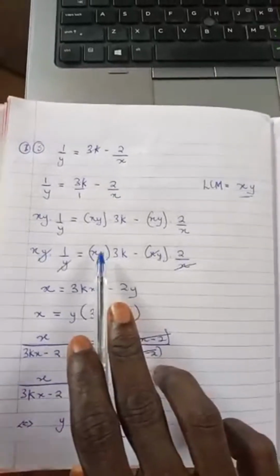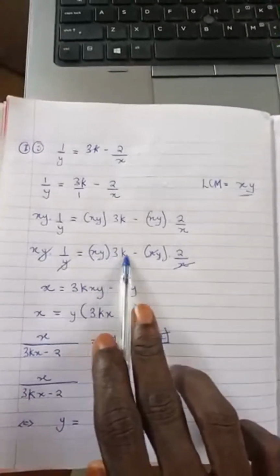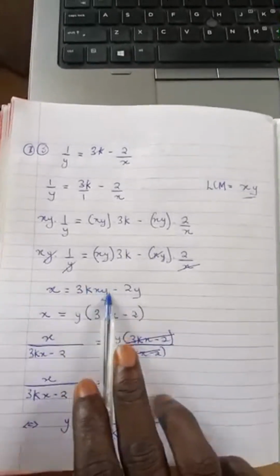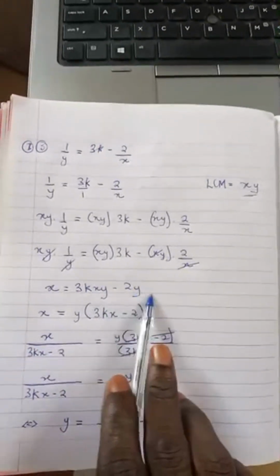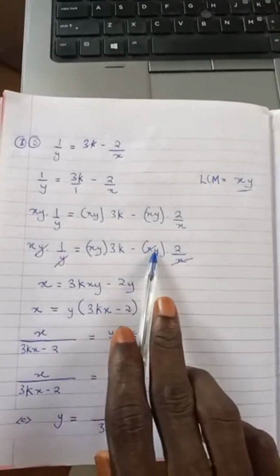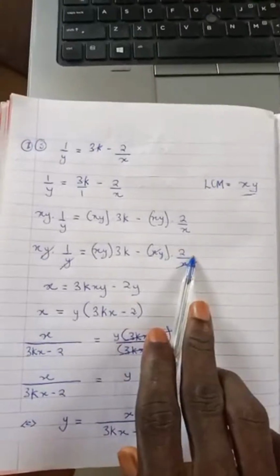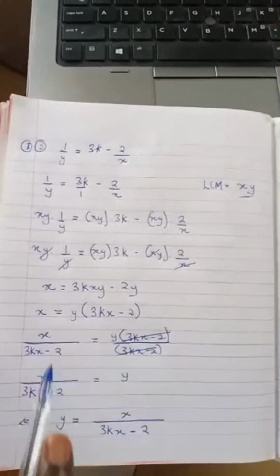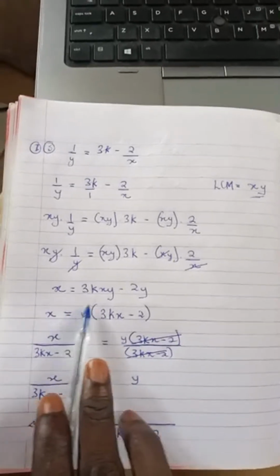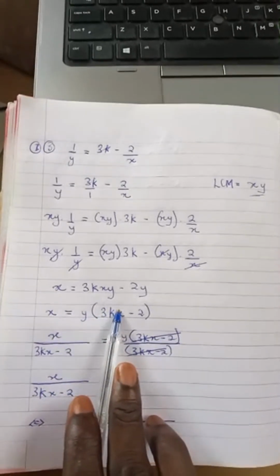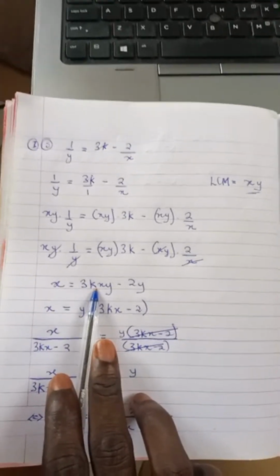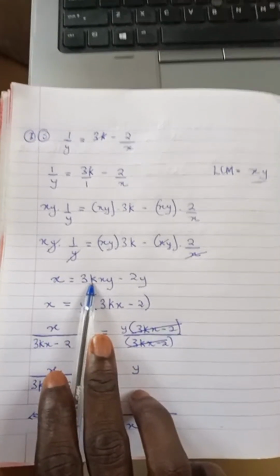And multiplying xy times 3k will give you 3kxy minus 2y, because x has cancelled x here, and we are left with y times 2, giving you 2y. Now, having this as the expression, we have x is equal to 3kxy minus 2y. This is the expression we now have after eliminating the fraction in the equation.